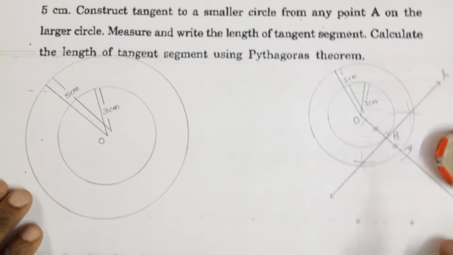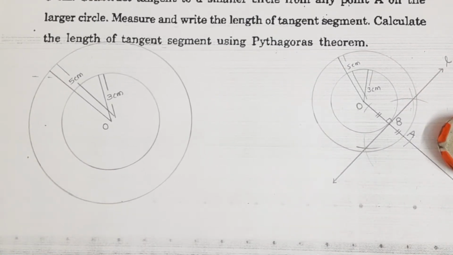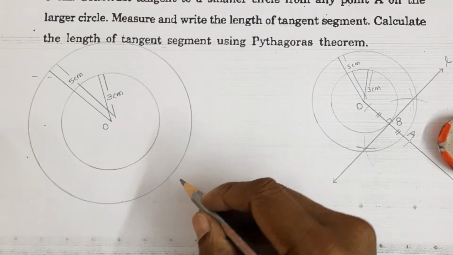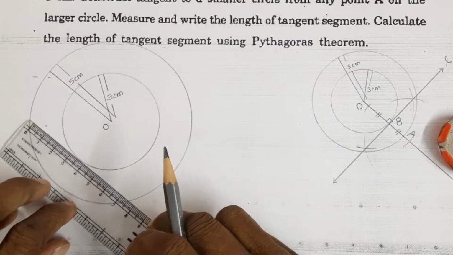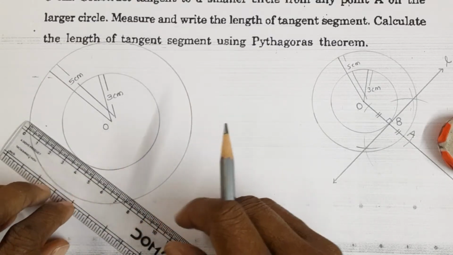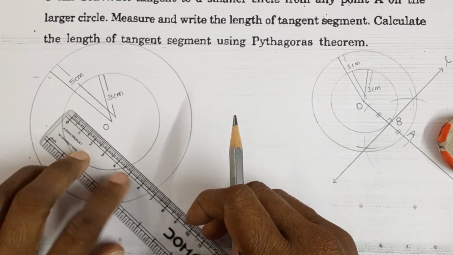And then students, you have to first take the point on the larger circle, from any point A on the larger circle.